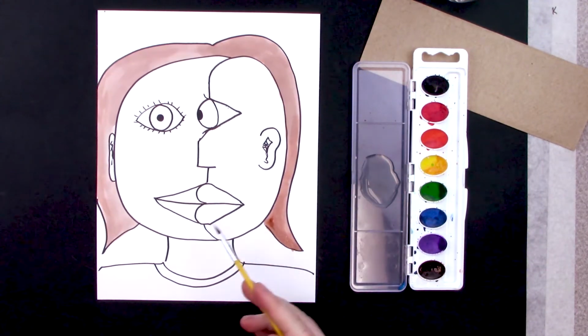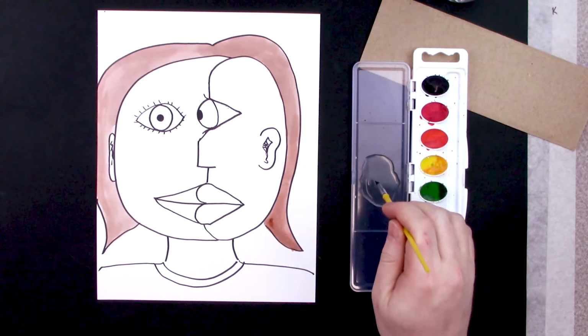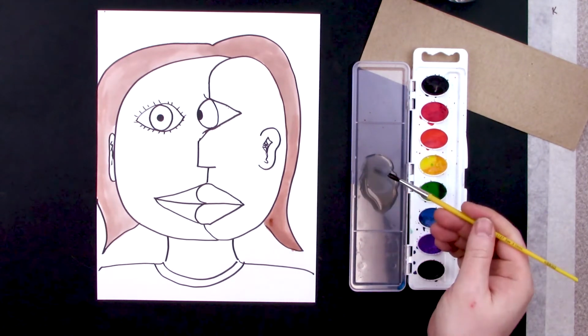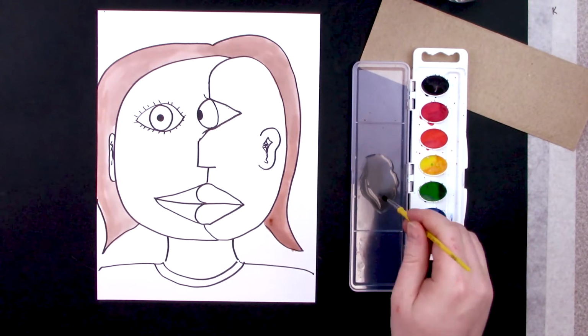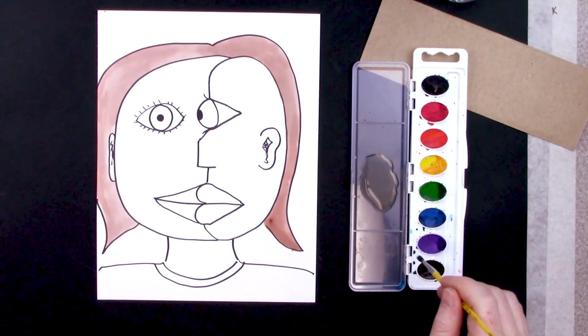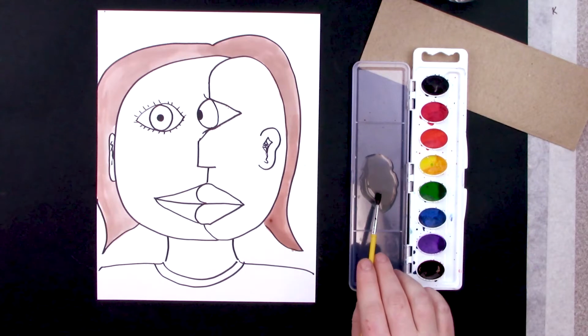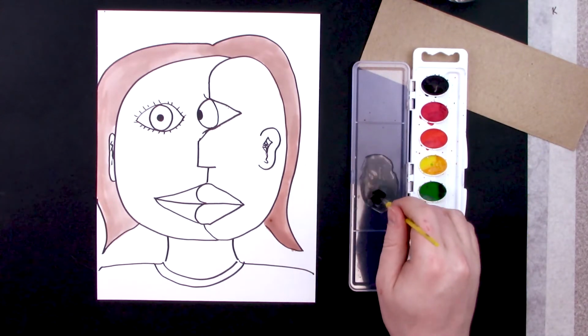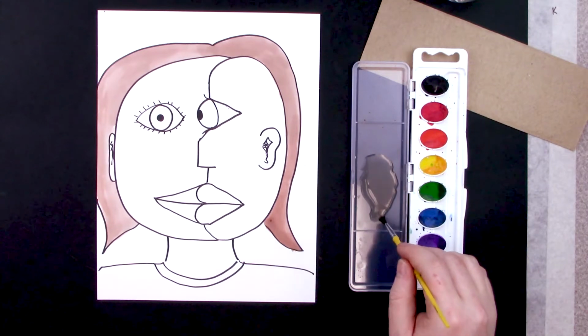When you're done with a color and ready to start painting something different, don't forget to wash the color out of your brush. You only need to do that when you're switching between colors. You don't need to do that every time. So most of the time I just dip into the water. But when I'm switching colors, I'll actually tap, tap, tap to wash my brush.